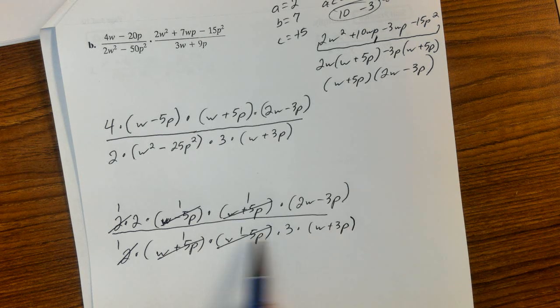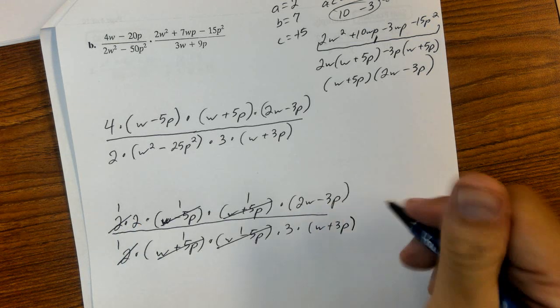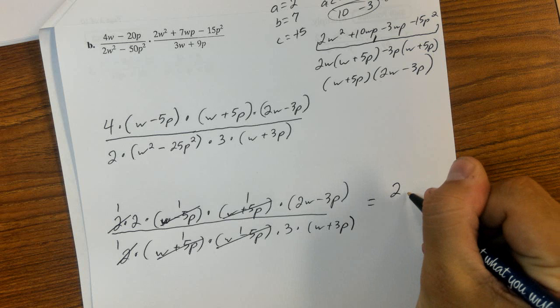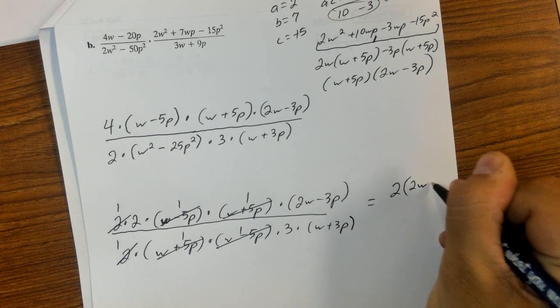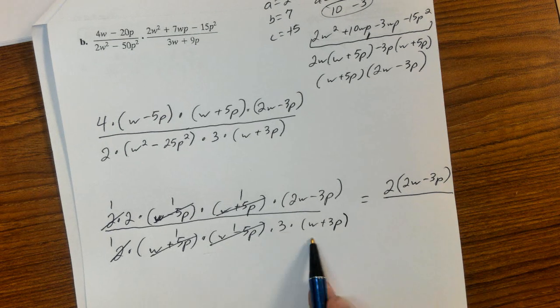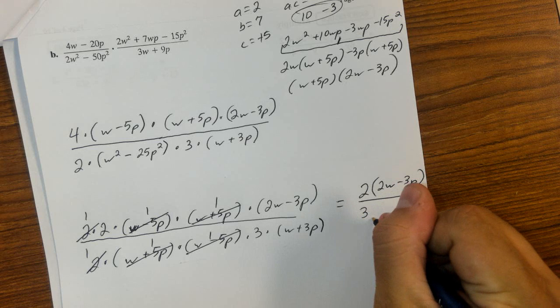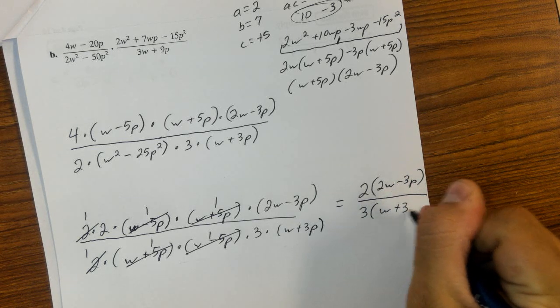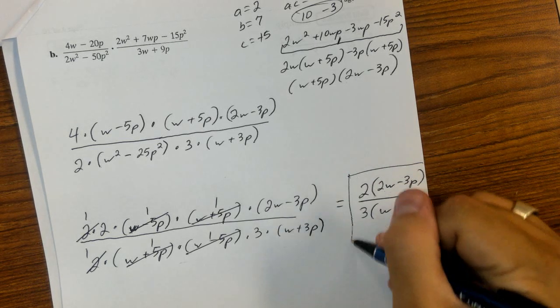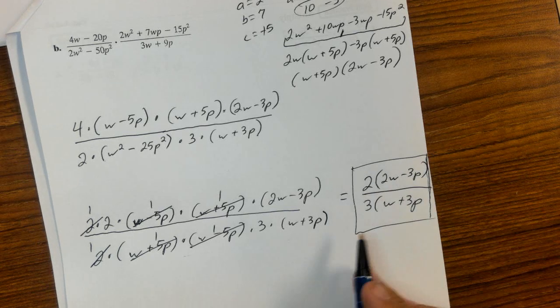So what I have left that remains is 2 times (2w minus 3p). That's going to remain in my numerator, 2 times (2w minus 3p), divided by what remains here, 3 times (w plus 3p). So that right there would be my final simplified answer.